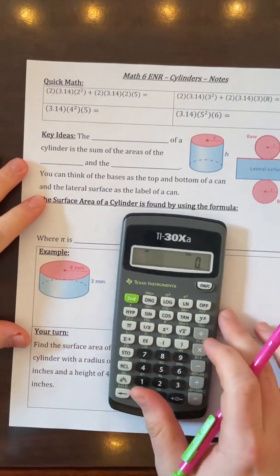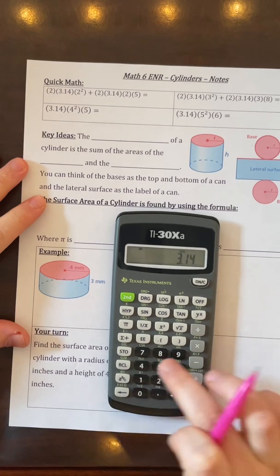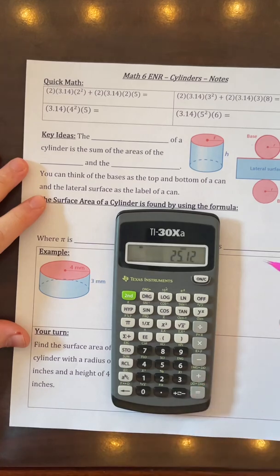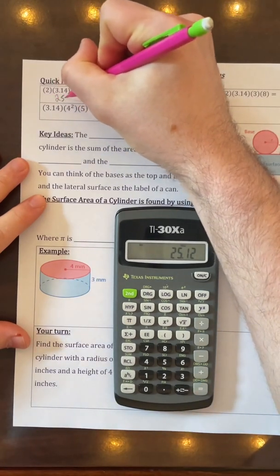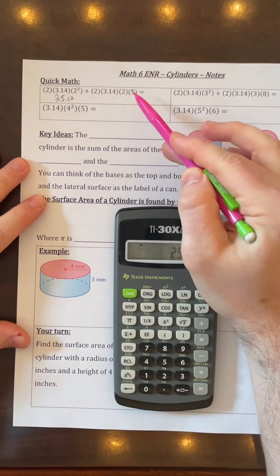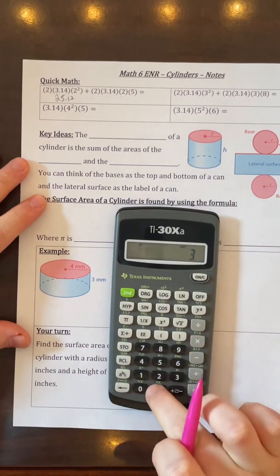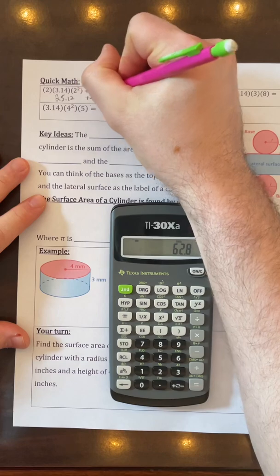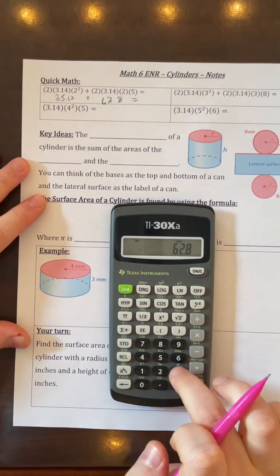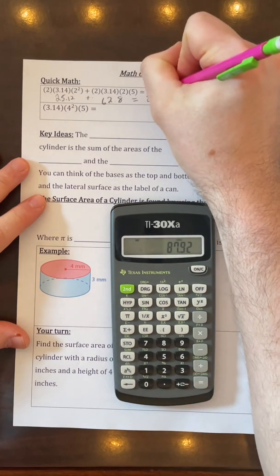So we're going to do 2 times 3.14 times 2 squared, which is 4. So we're going to have 25.12. And we have 2 times 2 is 4, times 5 is 20, and then 20 times 3.14 is 62.8. Add those two together, 62.8 plus 25.12, grand total of 87.92.